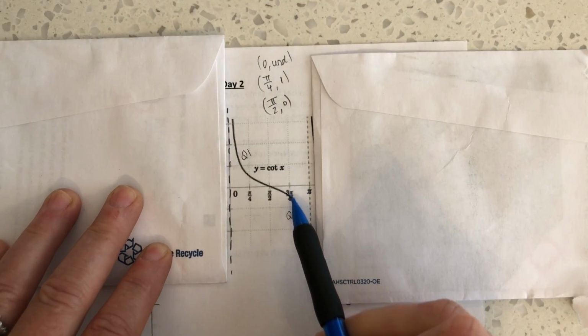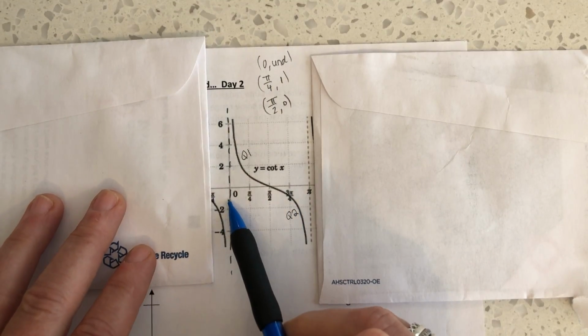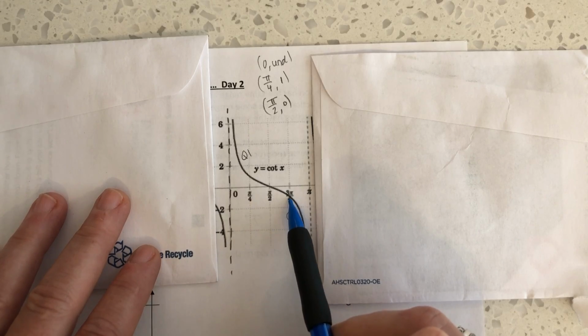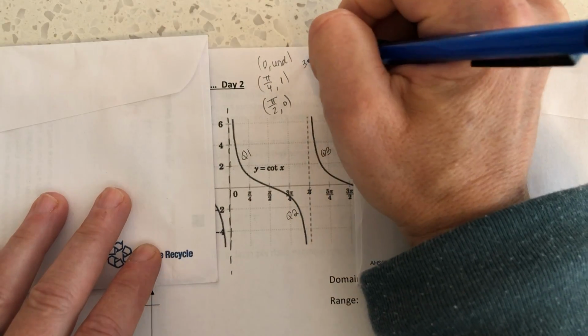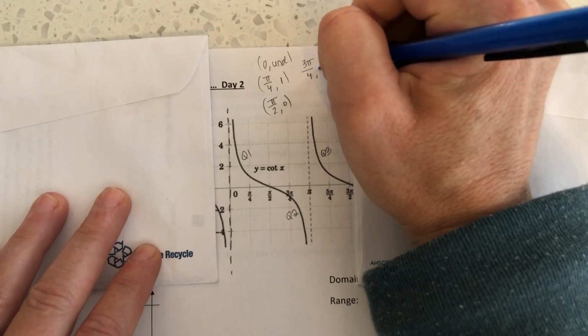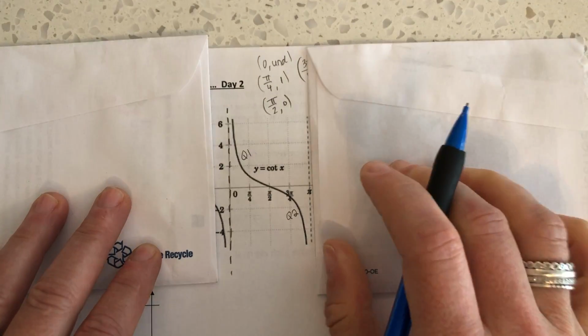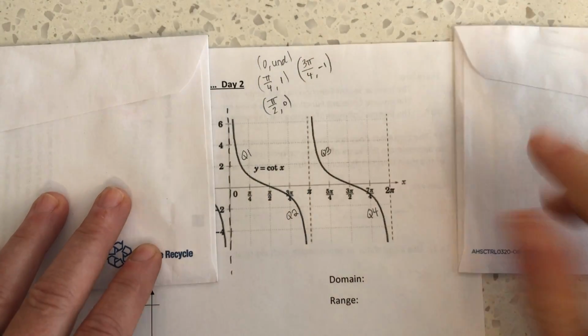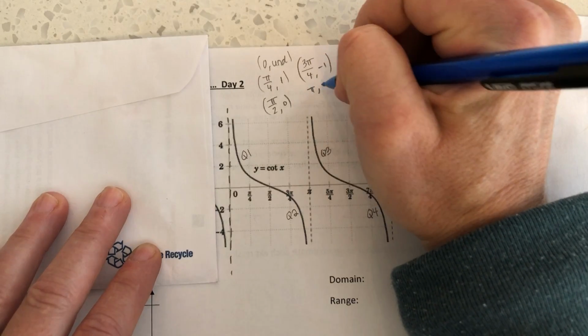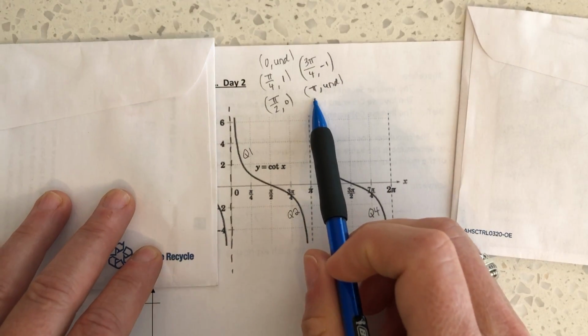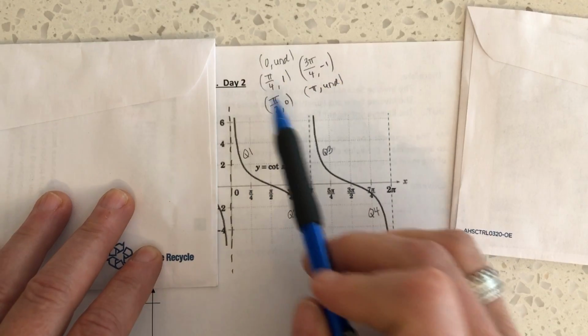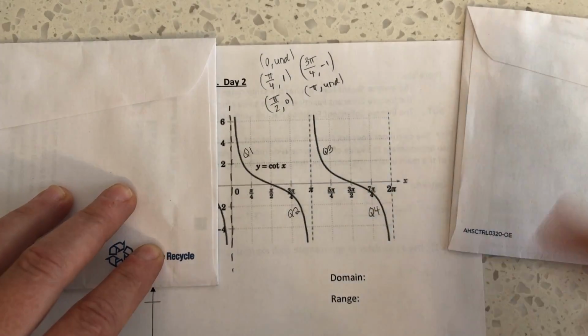The point 3 pi over 4, negative 1 survived the cut of his graph. And then last, the point pi, undefined survived the cut of his graph. So if these are all points that survived the cut of his graph, then all of these points in reverse will make up the graph of his inverse.